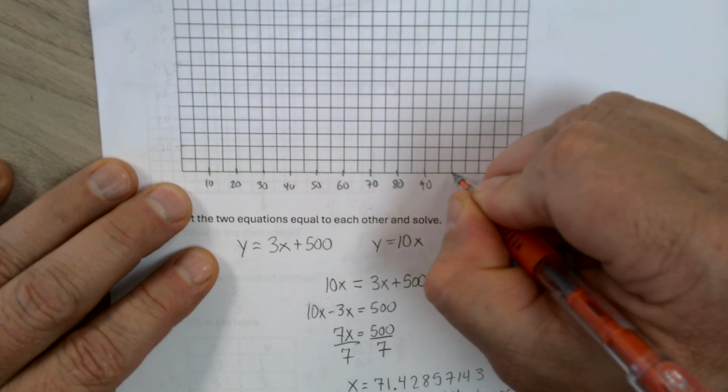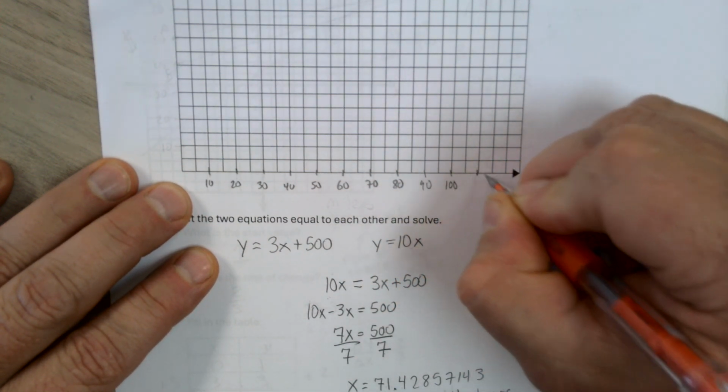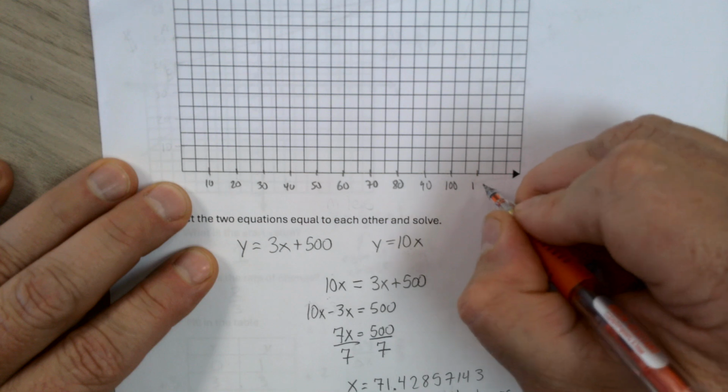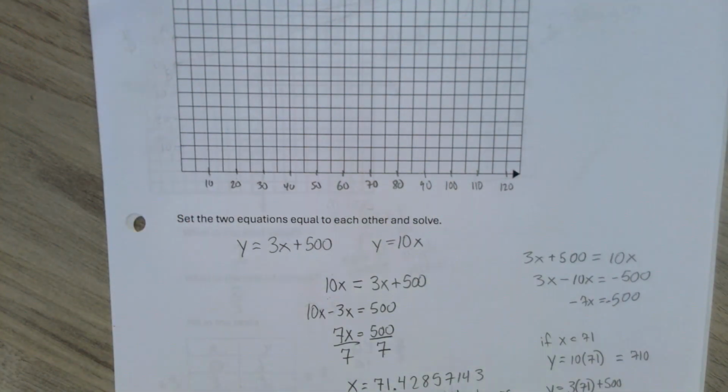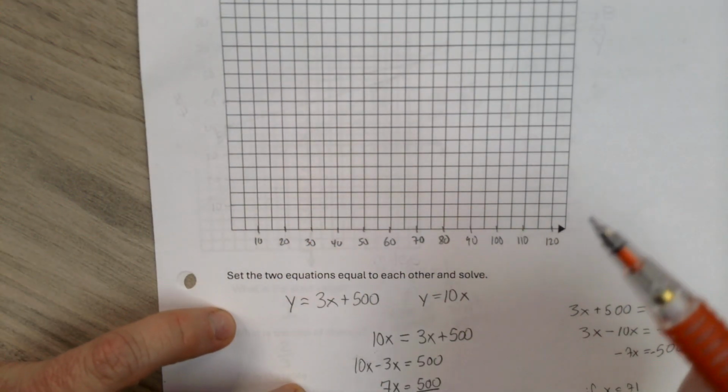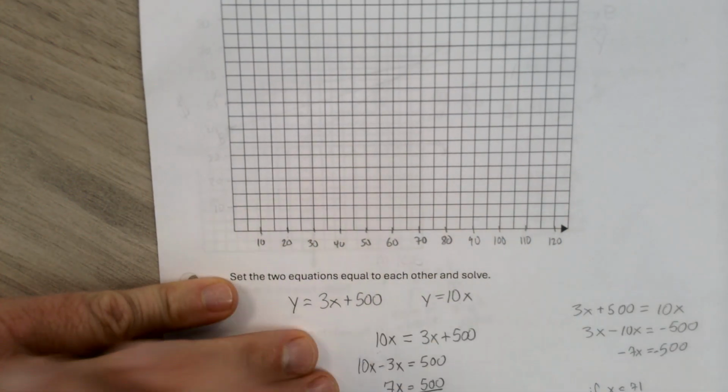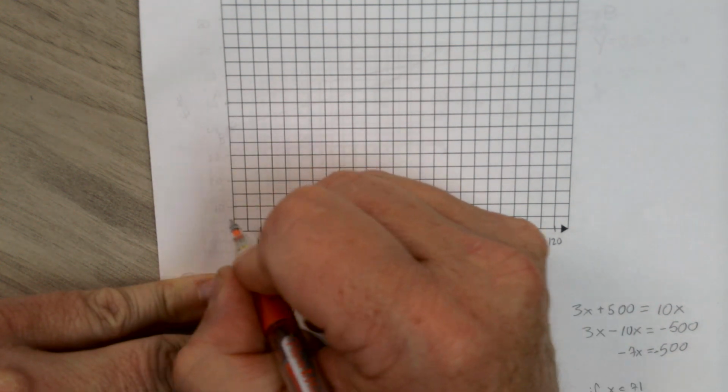$90, $100, $110, and $120. Okay. And then money-wise, I need to get up to around $720. That's going to be real tough to do on this graph. I could go by 50s. I think I would go by 50.